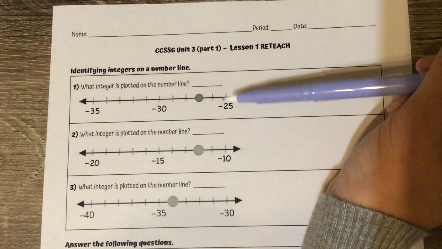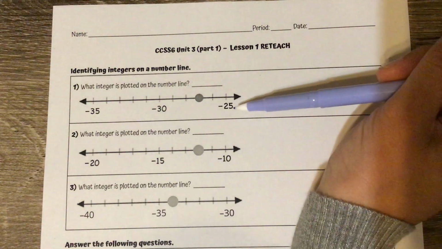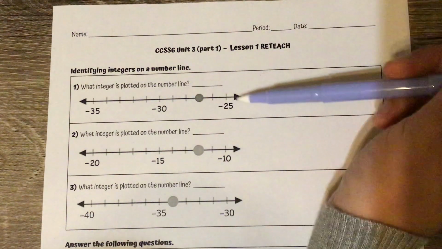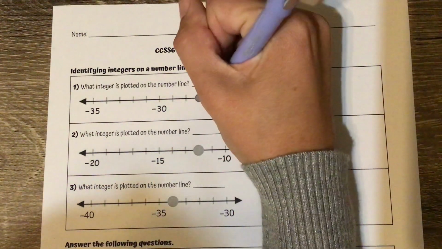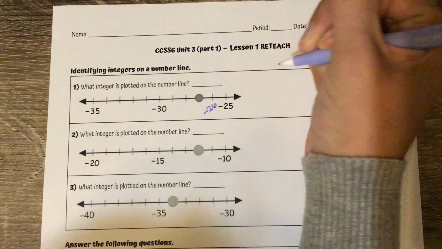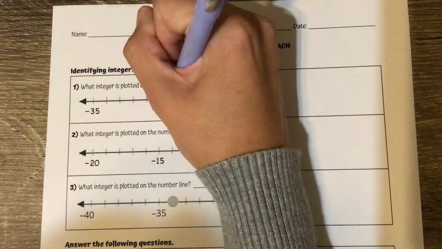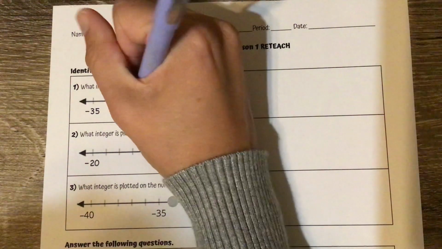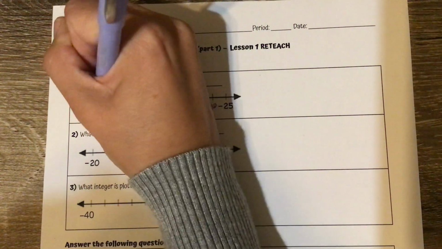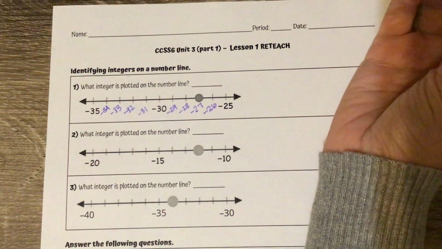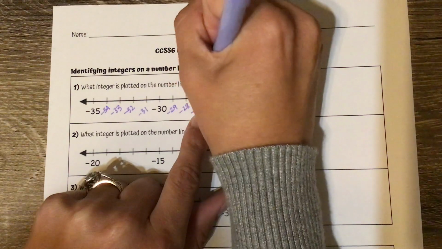And for negatives, we need to remember that a bigger negative, so negative 35, is a smaller number than negative 25. So it kind of goes in the opposite way when you're counting. So what I'm going to do is write what each of these should be. So this should be negative 26 because it goes 25, 26, 27, 28, 29, 30, 31, 32, 33, 34. So remembering they go in the opposite direction. So where is this point at? It's at negative 27.